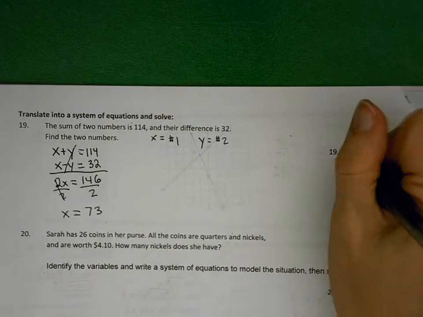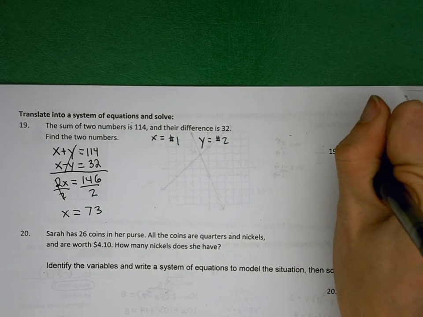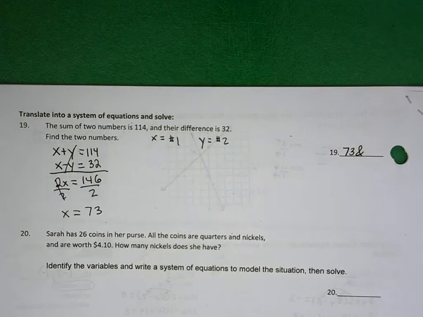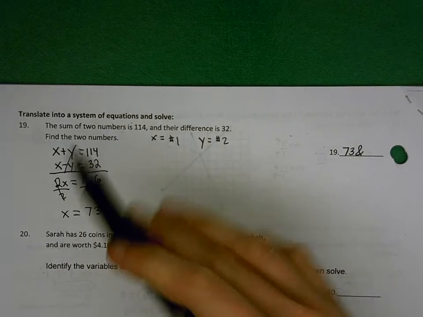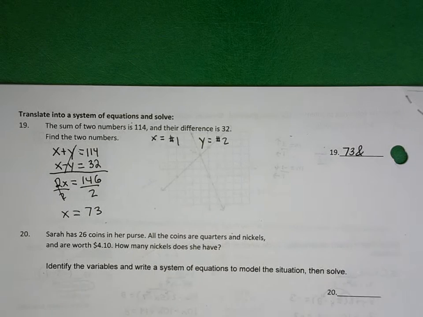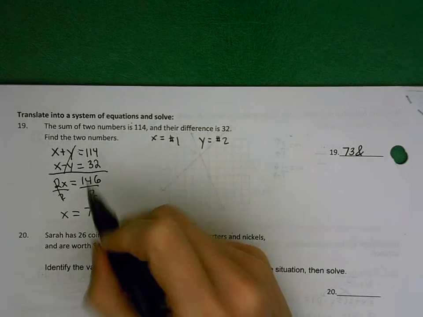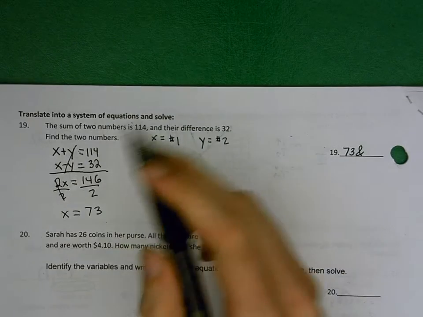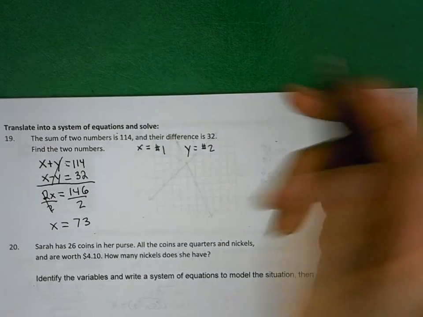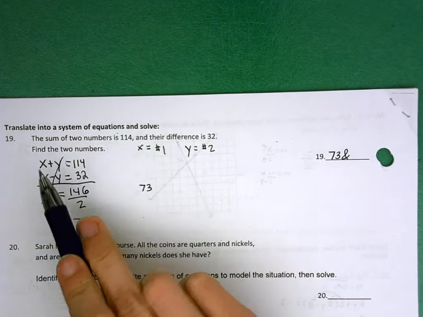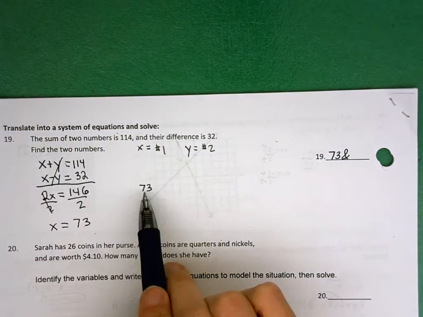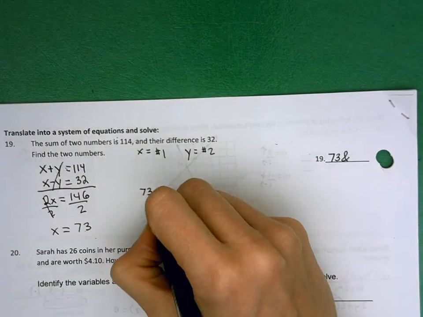So what's the other? Our other number we're going to find by plugging into one of the 2 equations. Doesn't matter which one. In fact, if you want to, plug it into both to double check. So I'm going to choose to plug 73 into my top equation because it doesn't have a negative. And so we have 73, which is what x is, plus y equals 114.